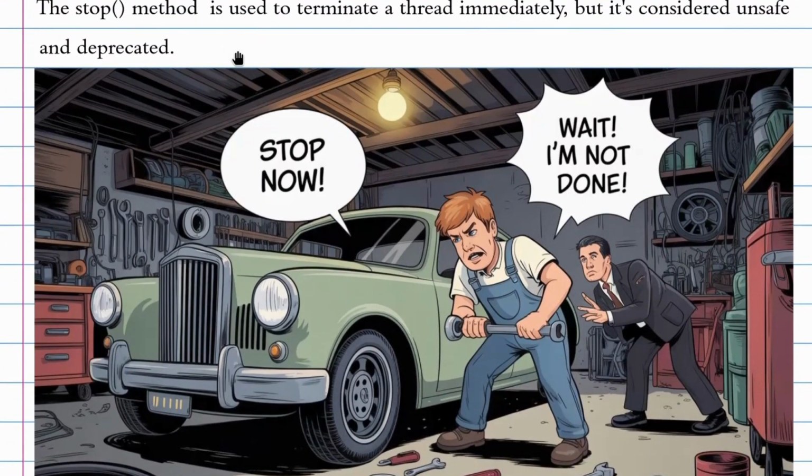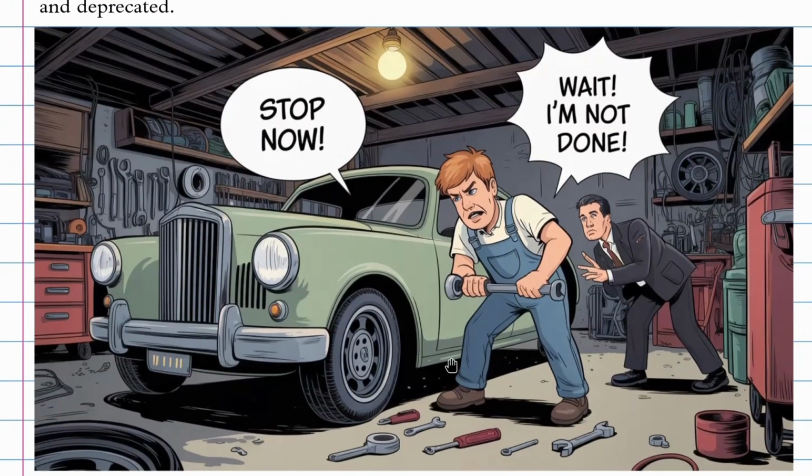Now let's see a real life example. Suppose there is a workshop and a mechanic is repairing a car in that workshop. Suddenly the manager comes and tells that mechanic to stop work right now and go home, or do something else.